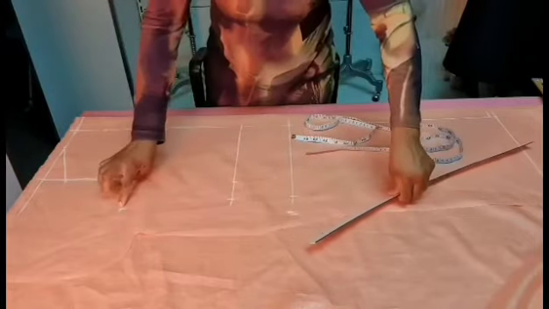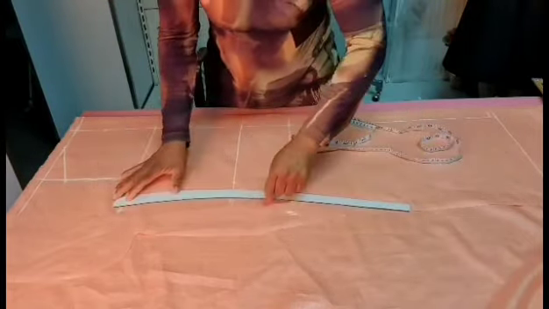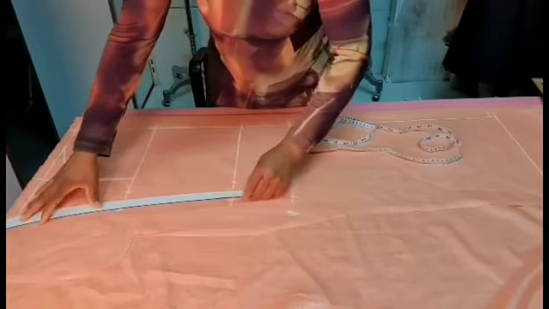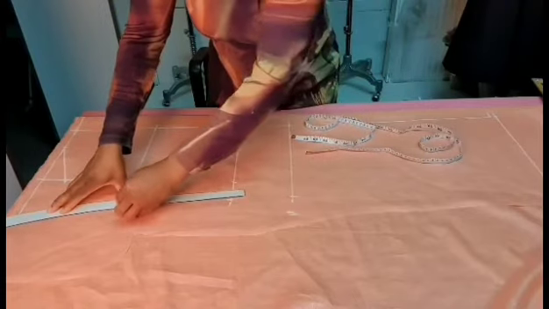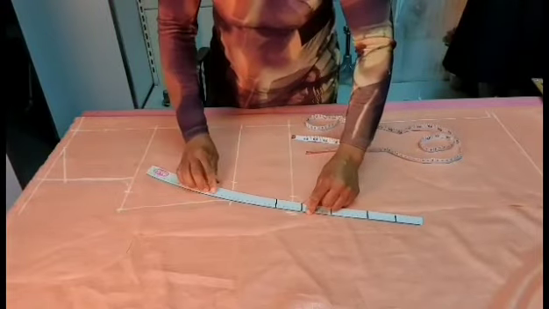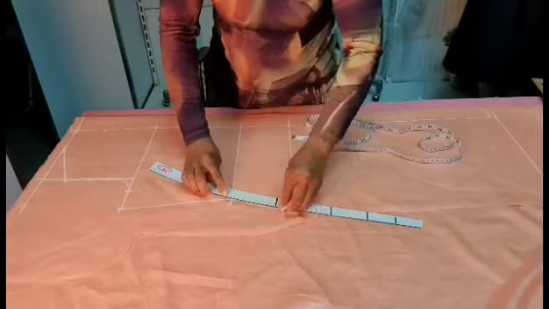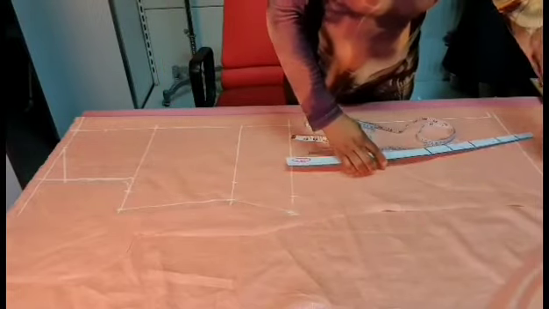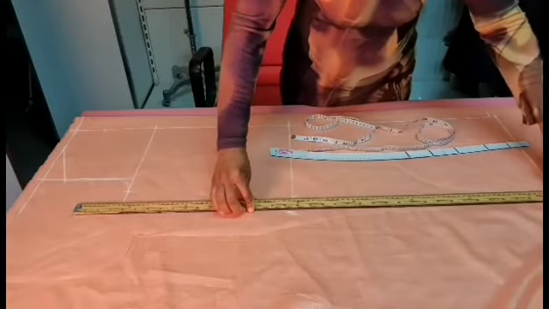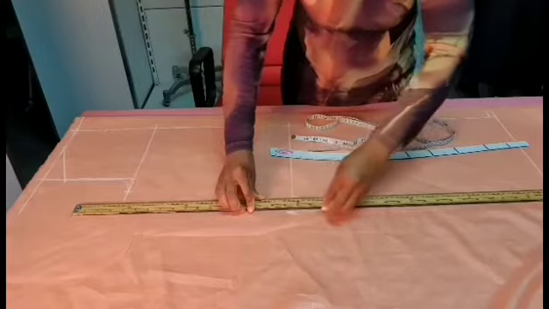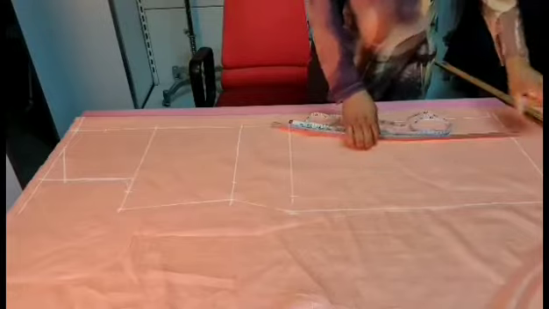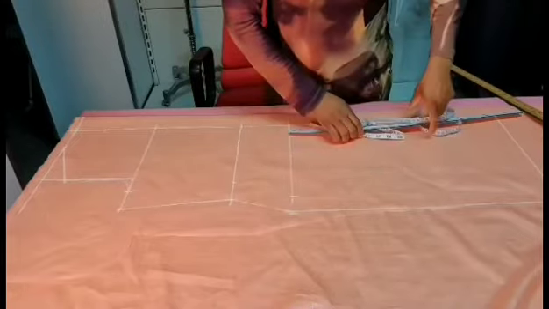So now let's connect. From the chest line, I'll connect to the waist, and from the waist I'll connect to the hip, and from the hip I'll come down to the length of the shirt we are making. Do you see it?